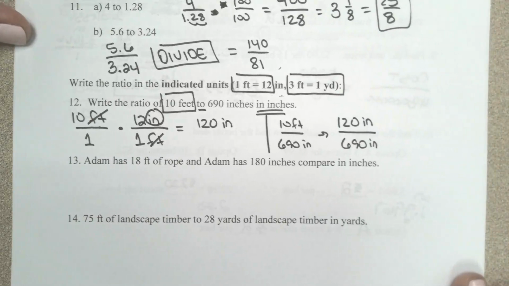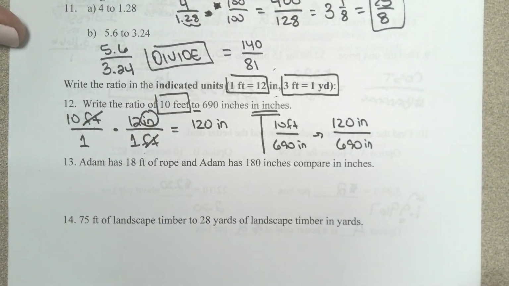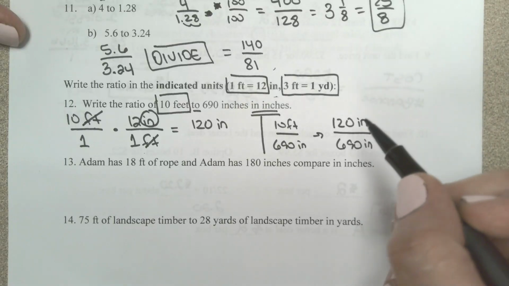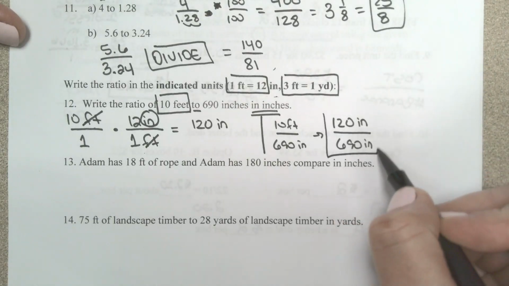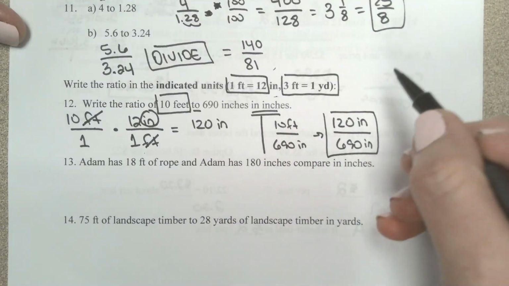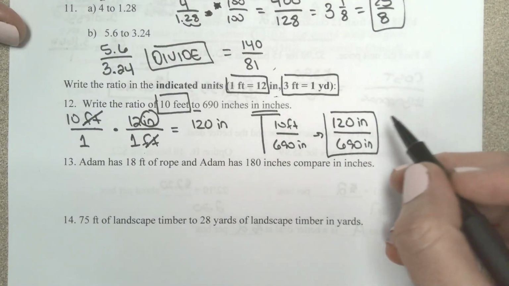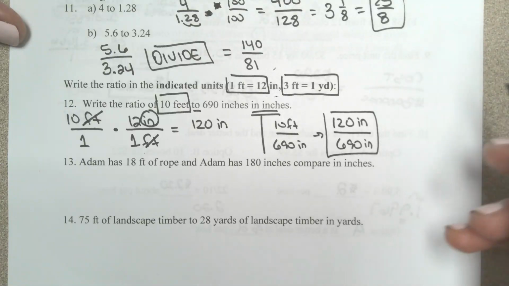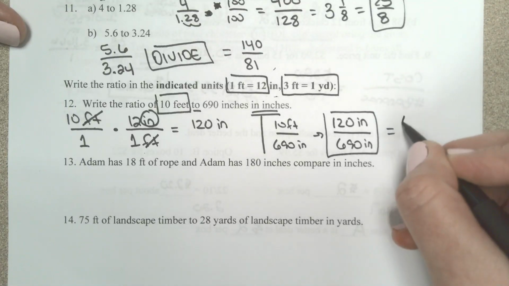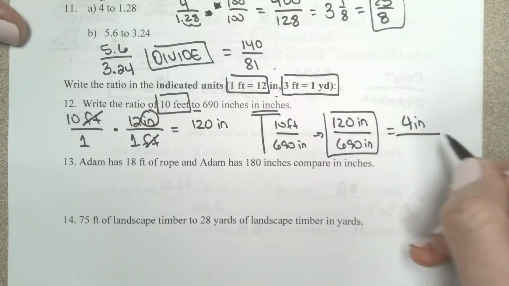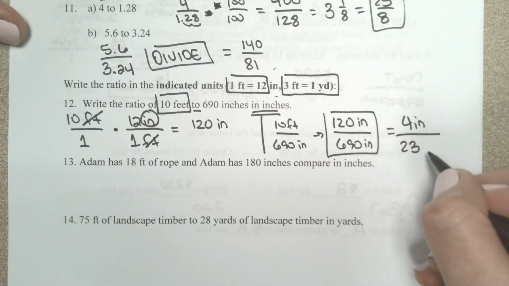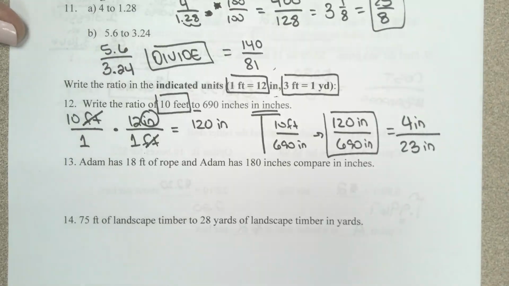And I'm assuming that we want it fully reduced, write the ratio in the indicated units. So I suppose it depends what the problem's asking. This could be the answer, or if it wanted it reduced, I use the ABC button, and that's the same thing as 4 inches for every 23 inches.